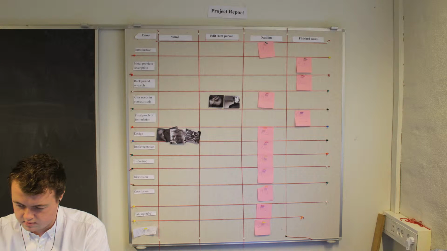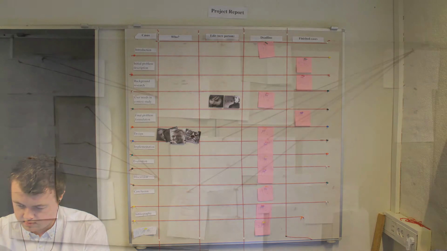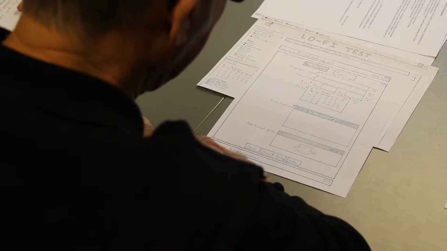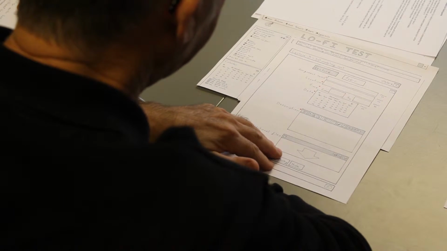With our problem formulation and our success criteria in mind, we were able to design numerous design ideas following the concept of the 10+10 method, which would be evaluated by the teachers in a lo-fi test we conducted later in the project's process. We then used our final design and implemented it into our prototype.